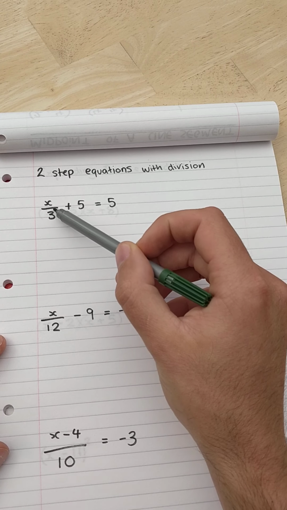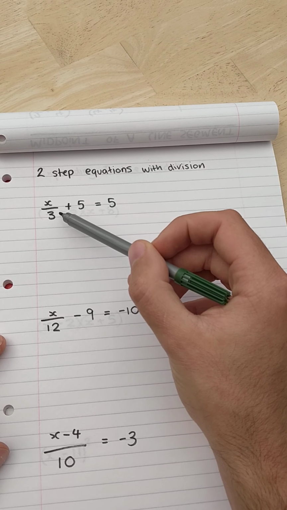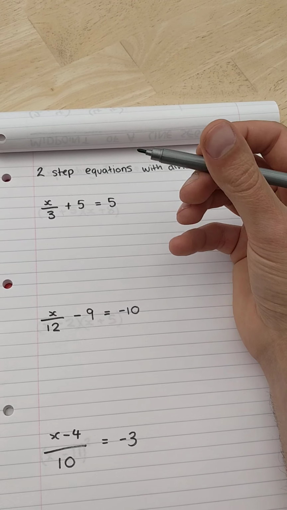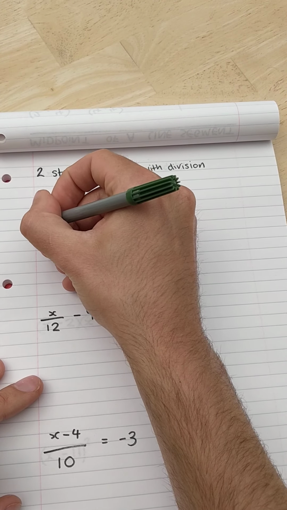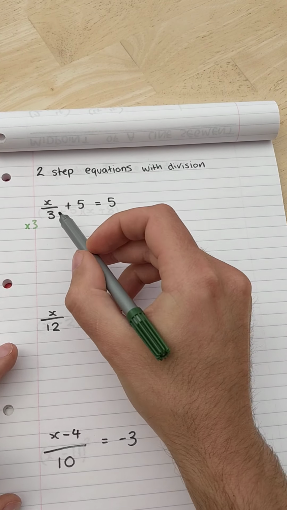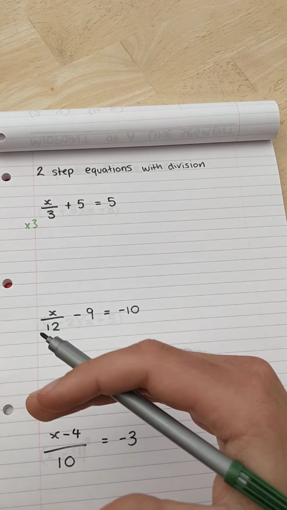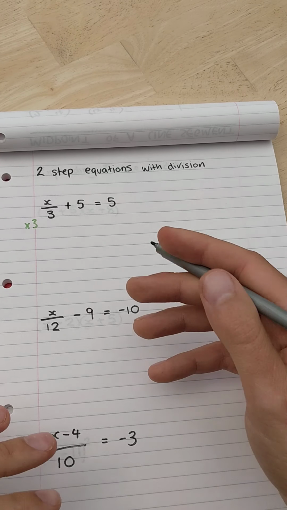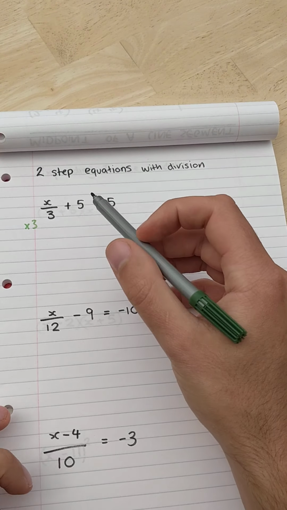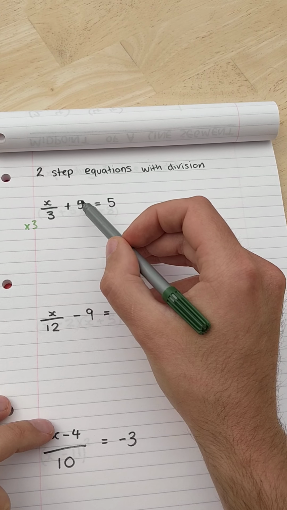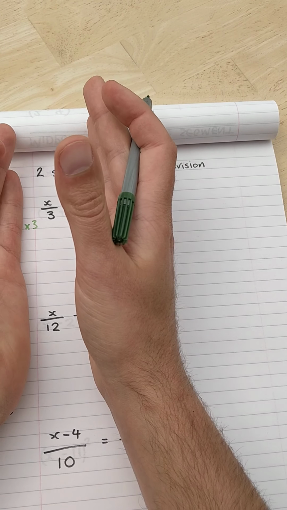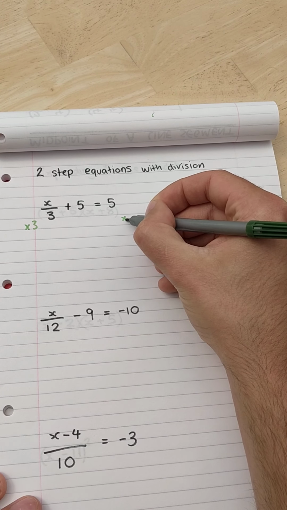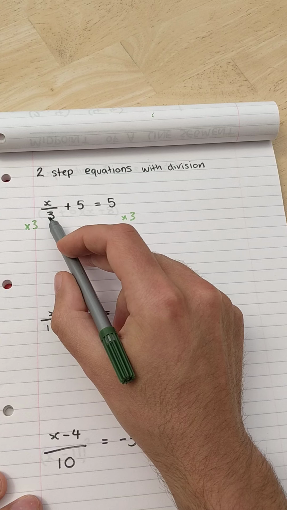Okay, now to get rid of any number at the bottom, this is technically x divided by 3. So to get rid of it, you need to multiply it by 3. Now, if I multiply that by 3, I have to multiply the entire equation by 3. So it's not just this that I multiply by 3. If I multiply that, I also have to multiply that. If I'm multiplying this side by 3, I have to multiply the other side by 3. So I multiply everything by whatever's at the bottom.